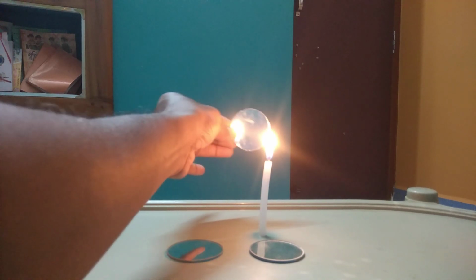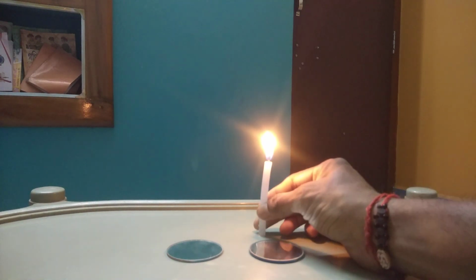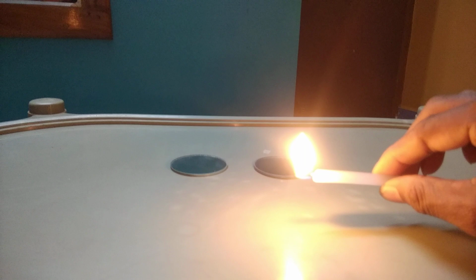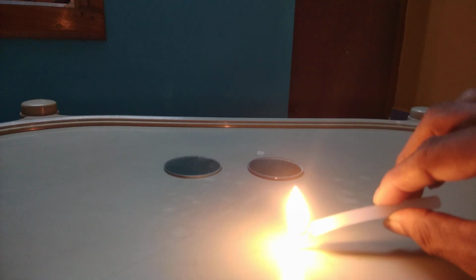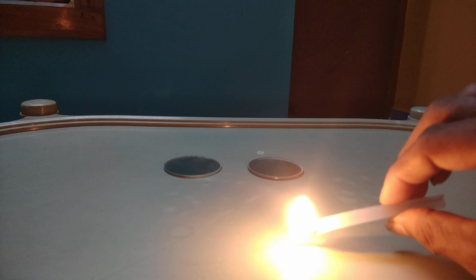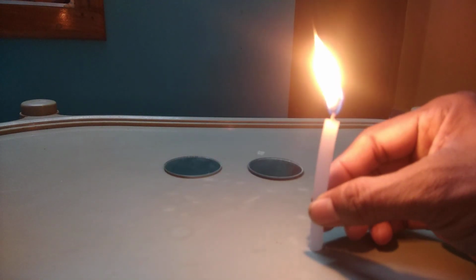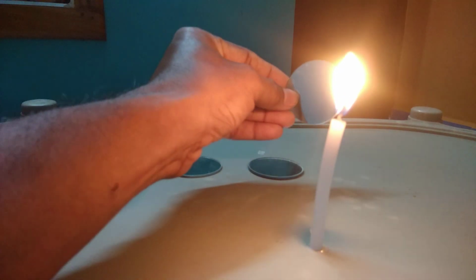Here you can see very clearly the image, let us take this candle here. We see the image of this candle.